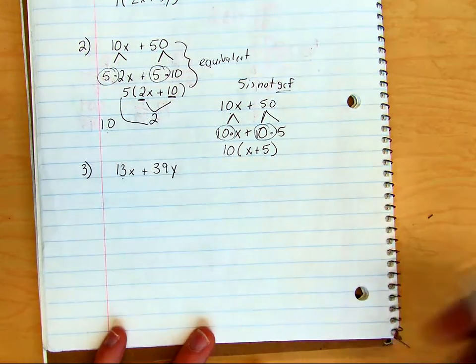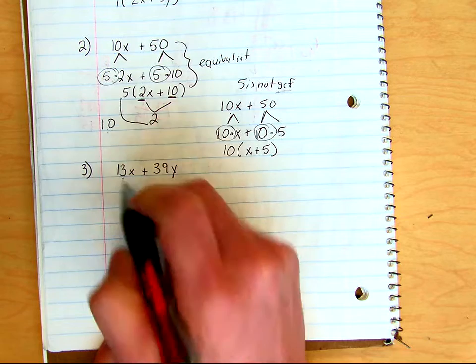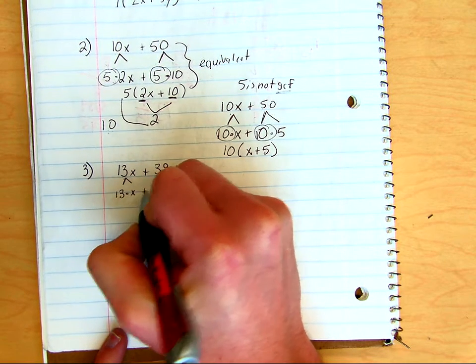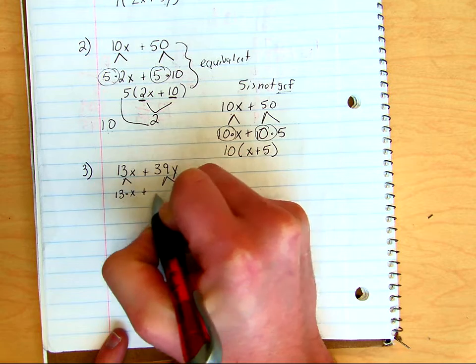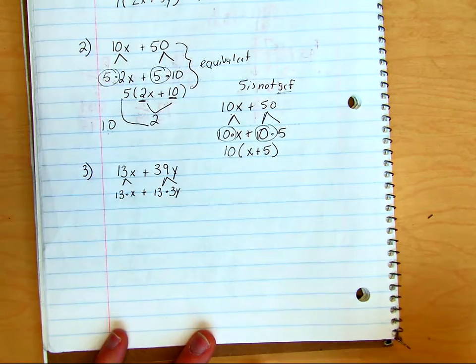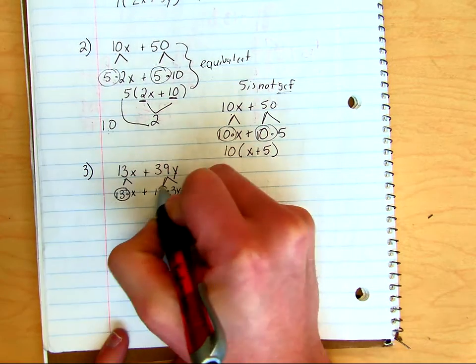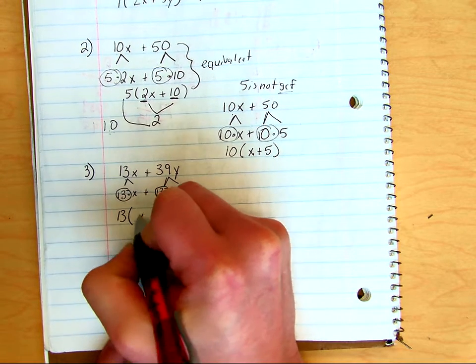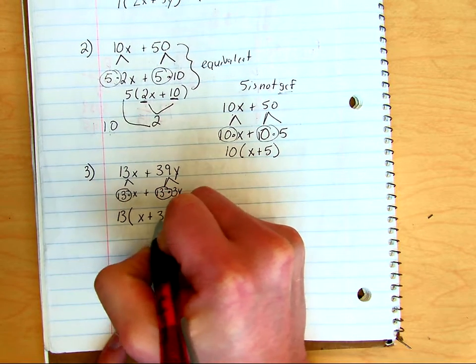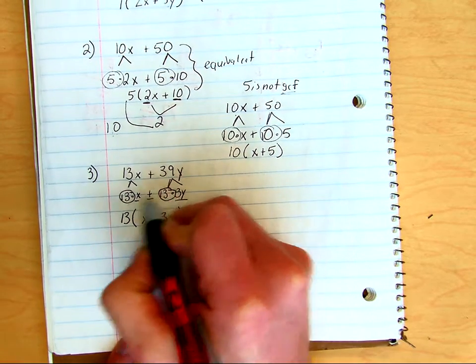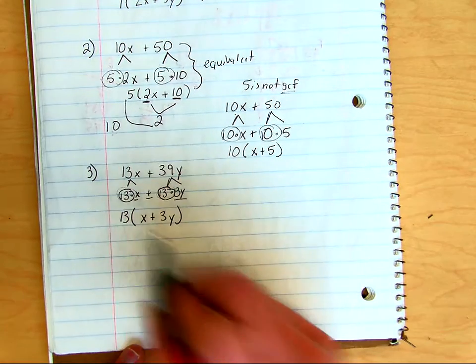Again, if you're good with your facts, you know 13 is going to go into both of these, so that's 13 times x plus, I make 39 by 13 times 3 times y. 13 is my greatest common factor, so 13 times x plus 3y. X plus 3y, because I've already used the 13 times.